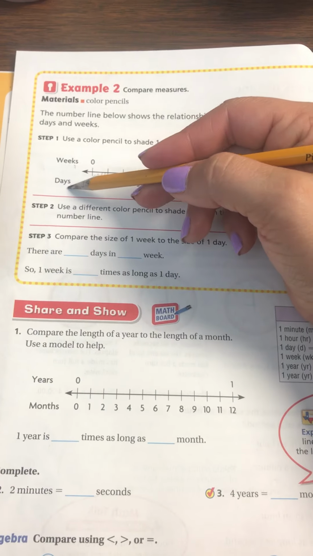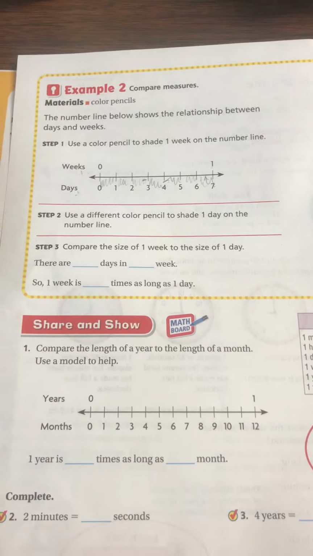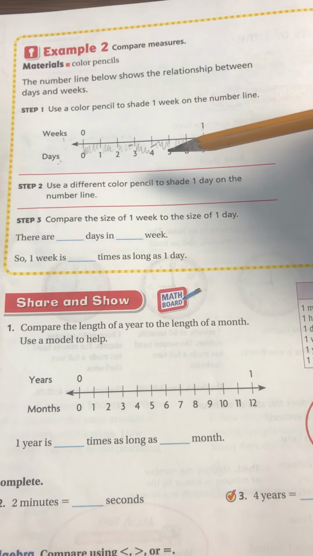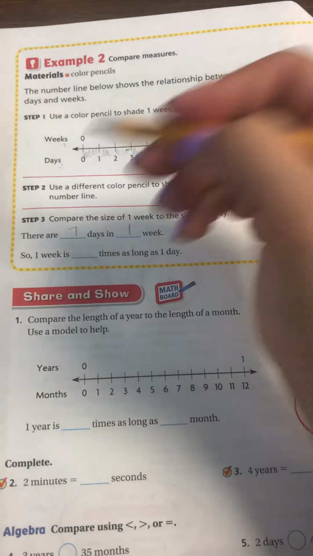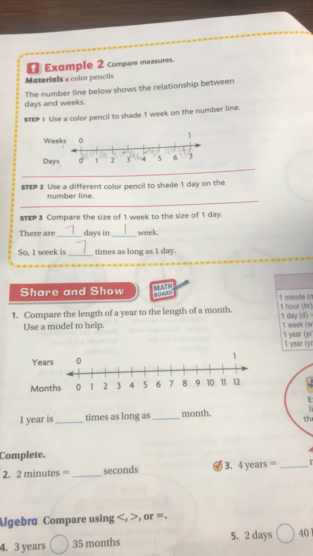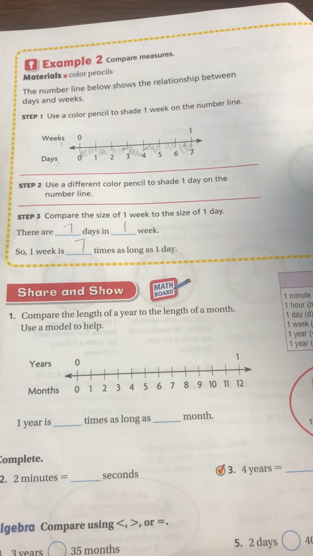7 days to make 1 week. Okay, so if that was the situation, when we compare the size of 1 week to a day, we could say that there are 7 days in 1 week. So 1 week has to be 7 times as long as 1 day.